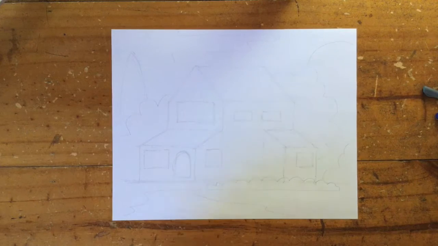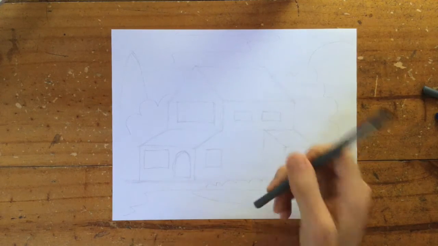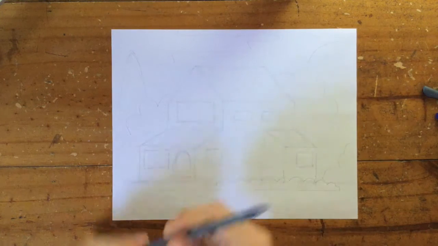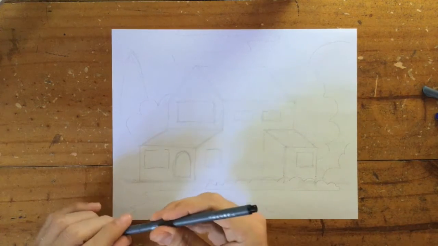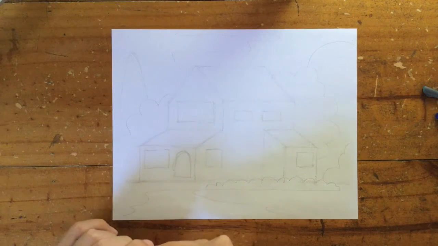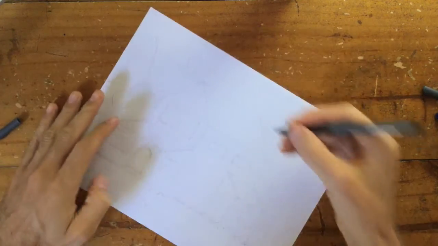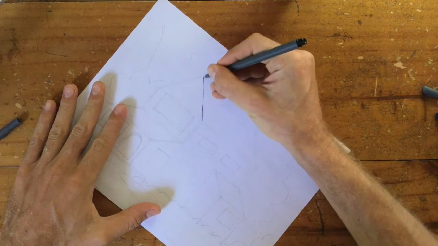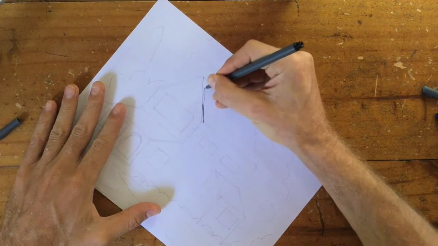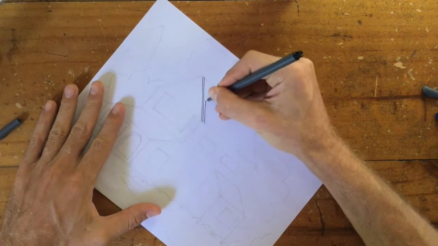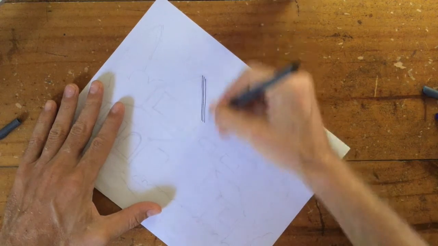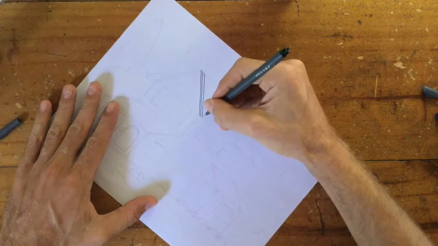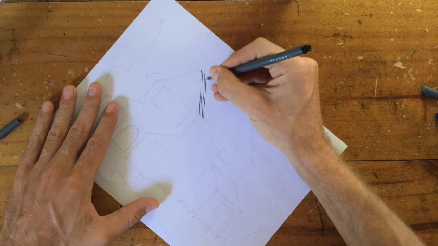So the next thing that we're going to do, of course, is to work with the markers. We're using colours this time, of course, but I'm going to go in and use the black first. Okay, the roof is going to go in the diagonal direction that you've drawn the roof.